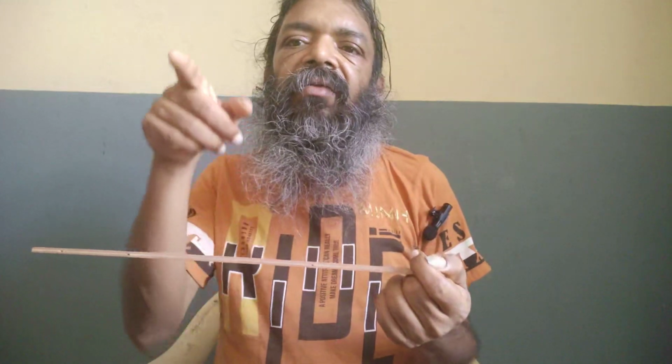Suppose I have a line. This is the x-axis and this is the y-axis, so this is the xy plane. My finger, what you see, is the origin. Now there is a line like this.